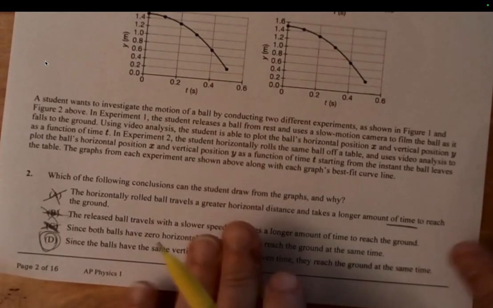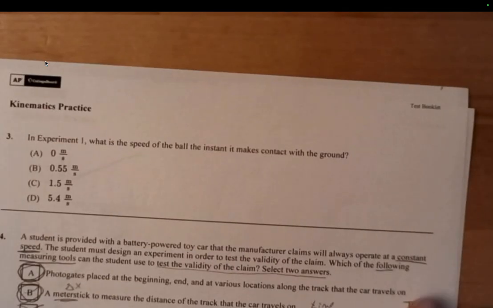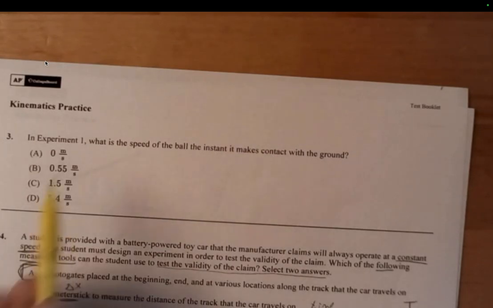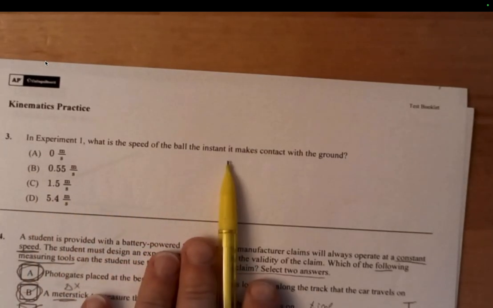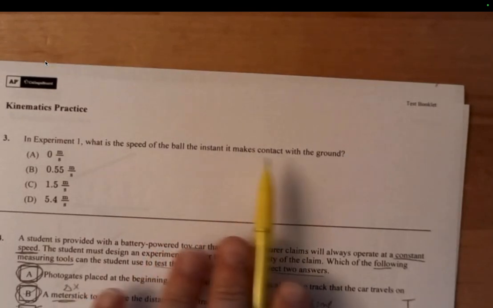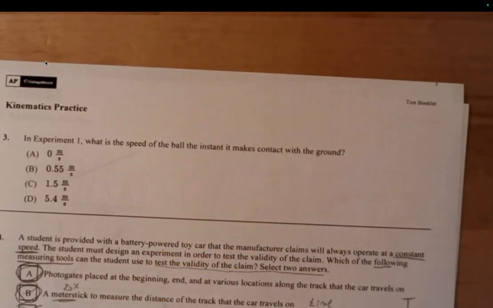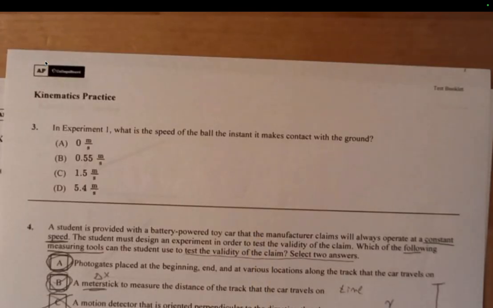And then let's take a look at this next part where it says that in this experiment, we want to know the speed that it makes when it contacts with the ground. So in this experiment, we do know some information. We know the time it hits, and we know how far horizontally experiment 2 goes.